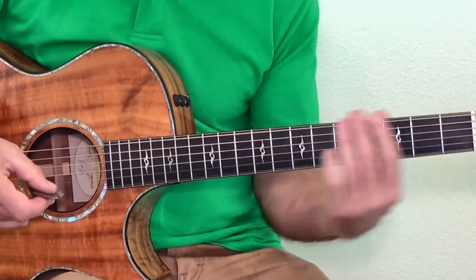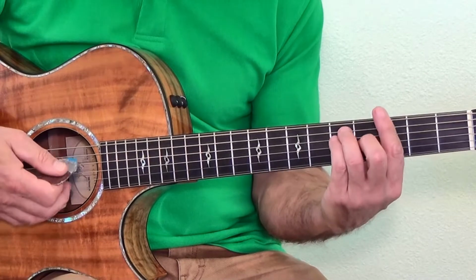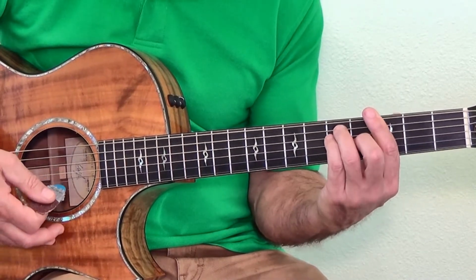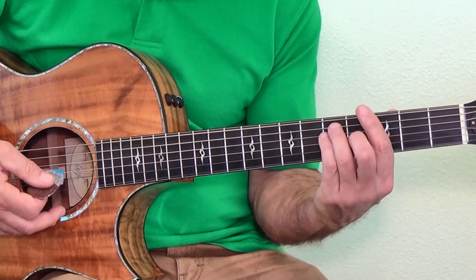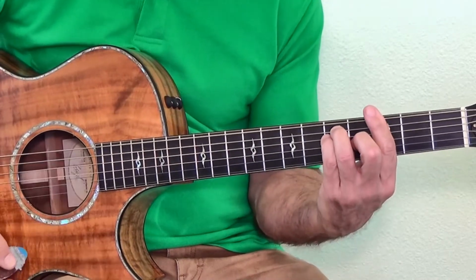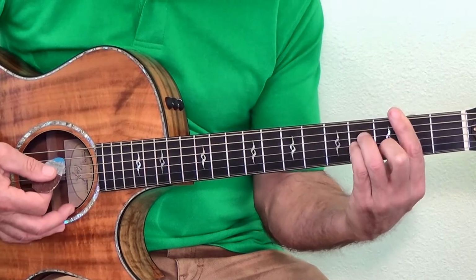Let's go over the chords a little more in depth. We're going to start with the G, and this is a nice slow song, so you have plenty of time to put chords inside of these chords if you want, or some notes. I'll show you what I mean in a minute. You have time to let the chord ring out.